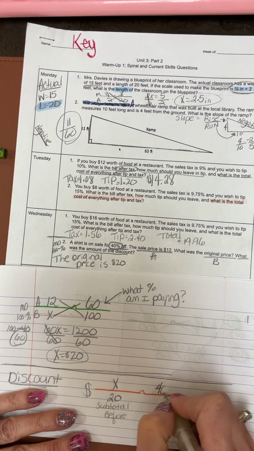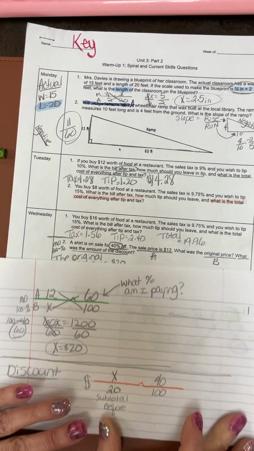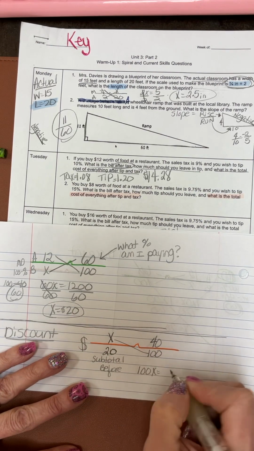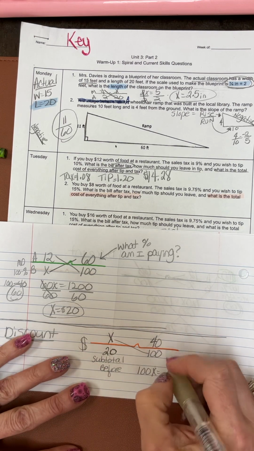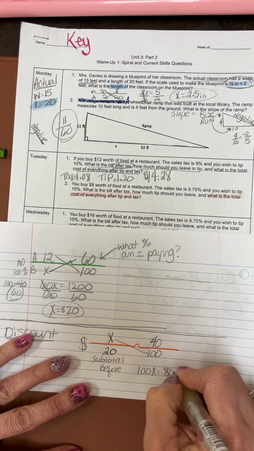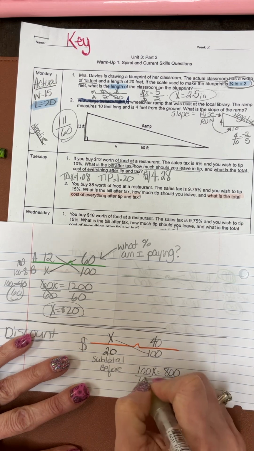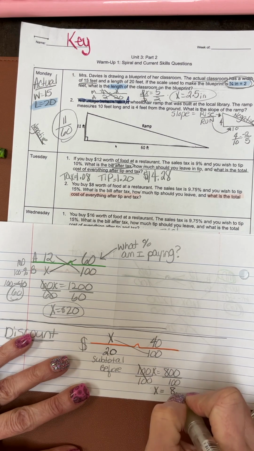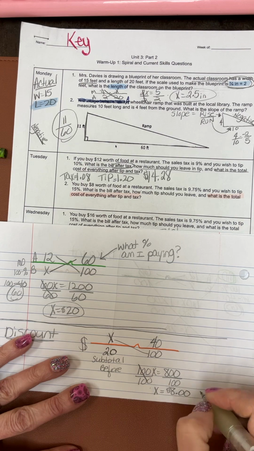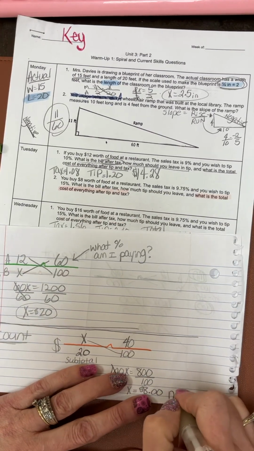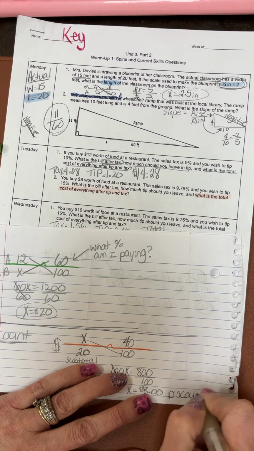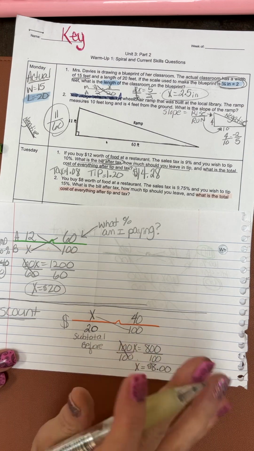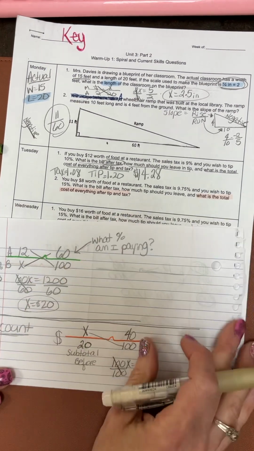Our discount was 40% and 100. So 100 times X is 100X. 40 times 20 is 800. Divide both sides by 100, and X is going to equal $8. So that was an $8 discount. Okay, so that's one way that you can do it. Once you have that original price, you can put it in a bridge map with the discount percent.